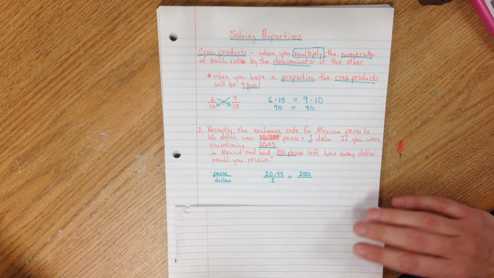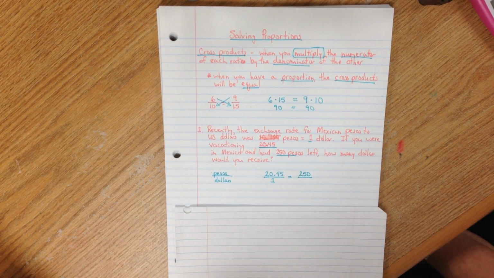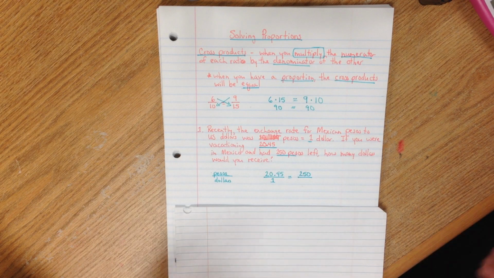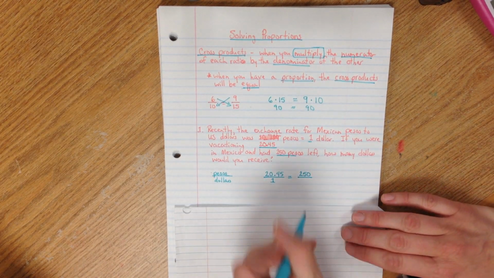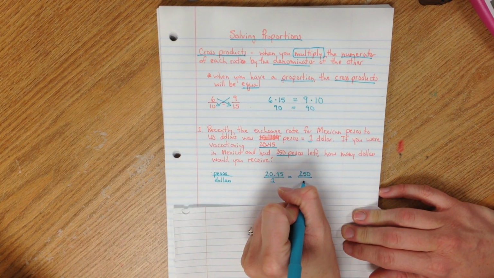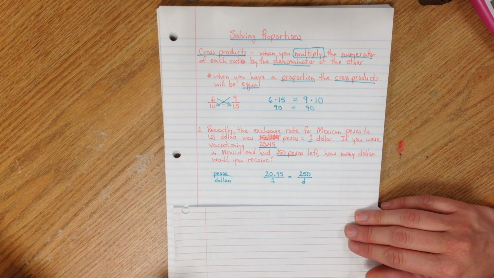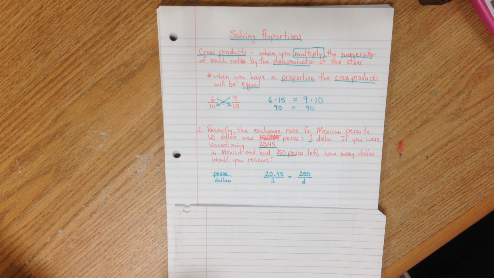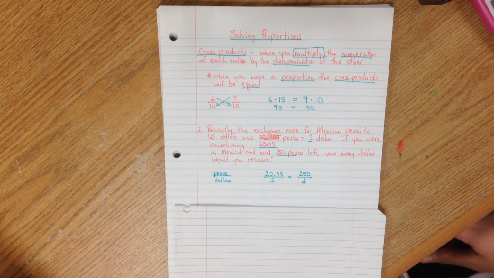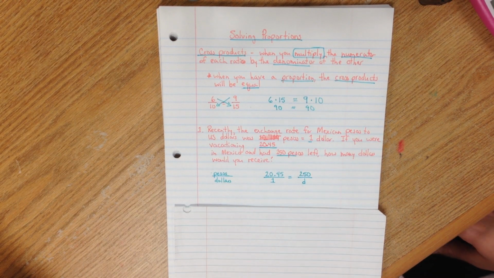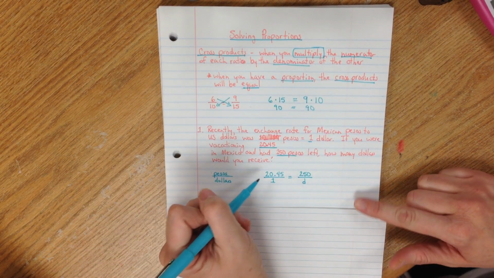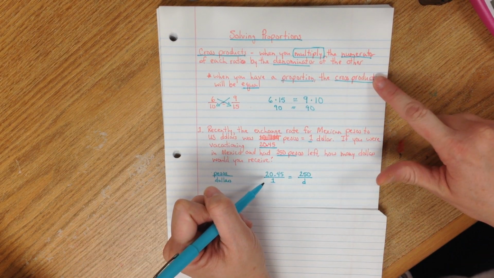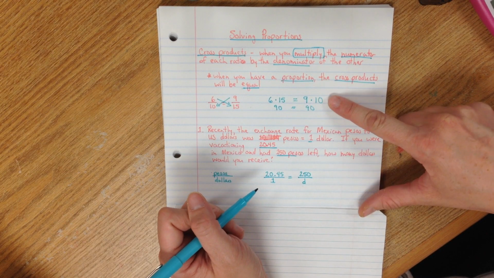And the question is how many dollars you would get back. Like if you were leaving the country and you had to change your pesos back into dollars, how many dollars would you get? We don't know how many dollars 250 pesos are, so we're going to put a variable there. We're going to put D. Now, we can cross multiply to find out how many dollars we have. Because since this is a proportion, my cross products will equal each other. So we're going to set it up just like this.